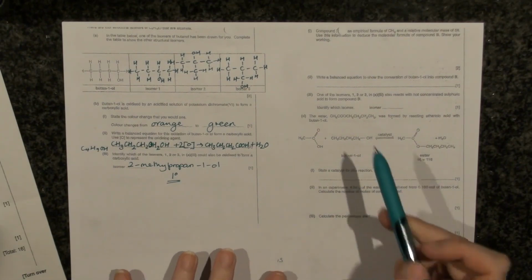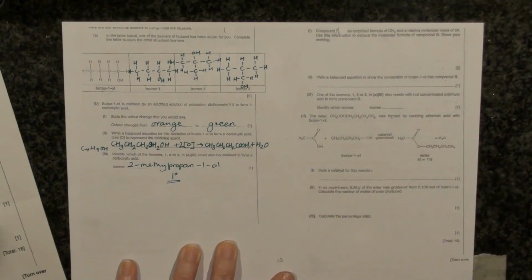Up and to the right, I can't remember whether or not you could see this part of the question. It's not essential information, but it did say butanol reacts with hot concentrated sulfuric acid to form compound B. So that should be a dehydration reaction, but you can pick it up from this information. Compound B has an empirical formula of CH2, relative formula mass 56, and you had to use that information to deduce the compound B formula, and you had to show your working.